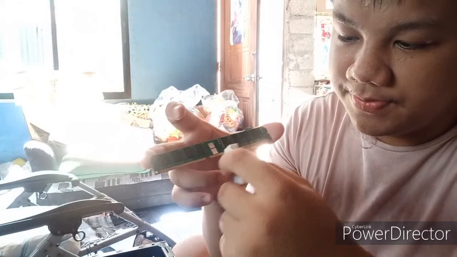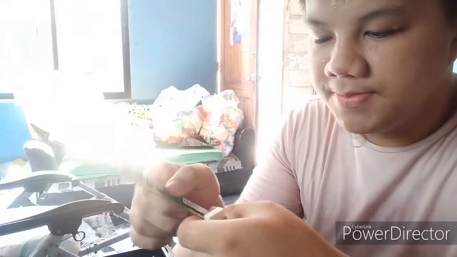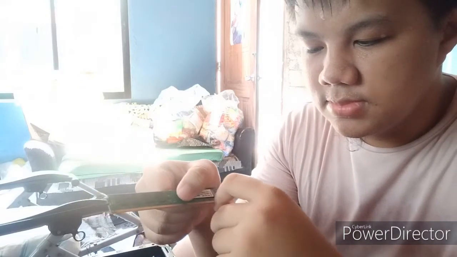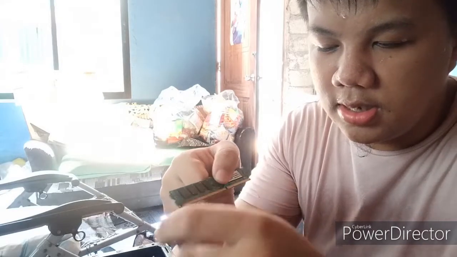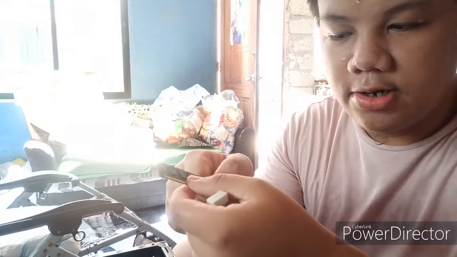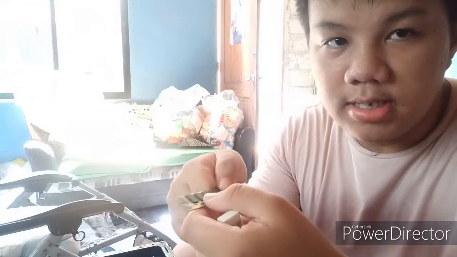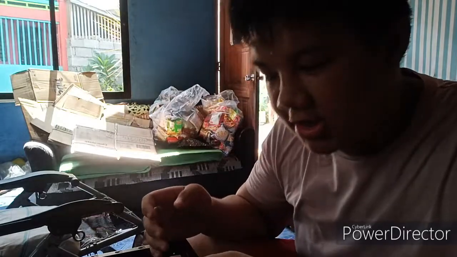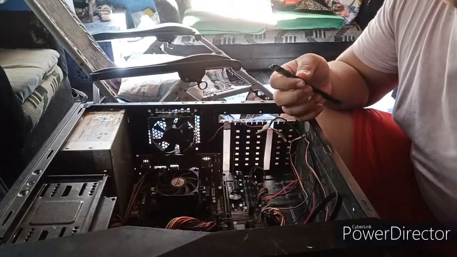This. And on the other side. Then try to clean your RAM with your hand. And then now you can try your RAM again. So let's see if it works. Oh, let me show you how to put the RAM back.